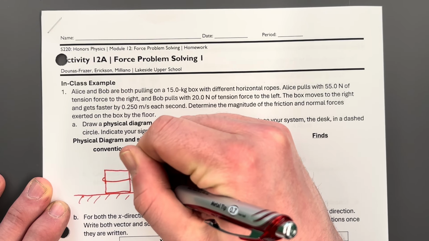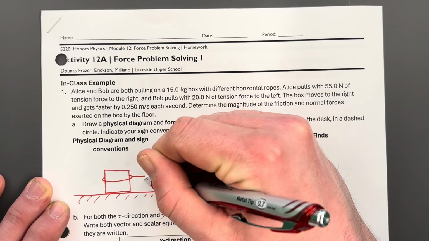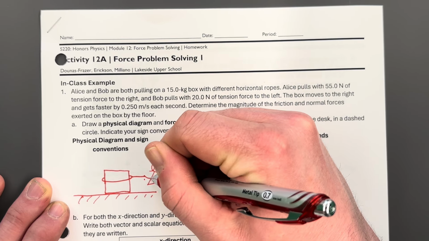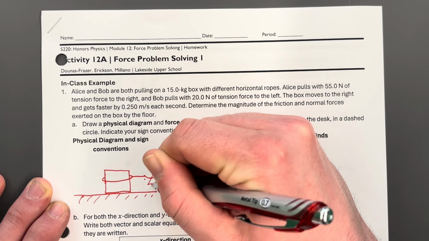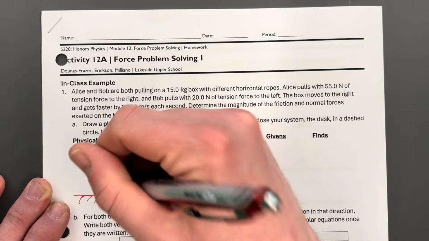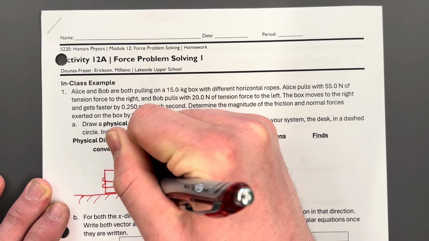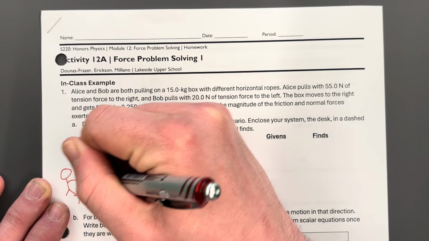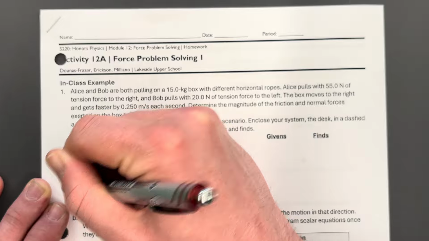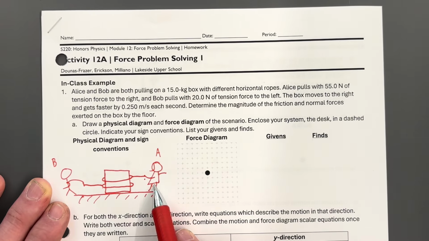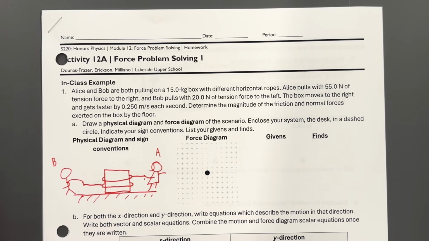Alice is pulling on this box to the right, so I'm going to draw a rope that looks like this. And then I'm going to draw Alice. She's going to look something like this. There we go. And there's a second rope, and Bob is pulling with 20 newtons of tension force to the left. And there's Bob sort of doing his thing. I'm going to label Alice with an A, Bob with a B. Cool, and that's our situation.